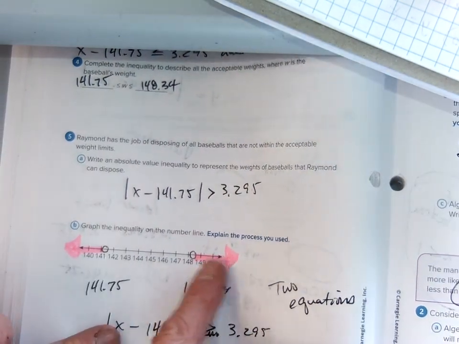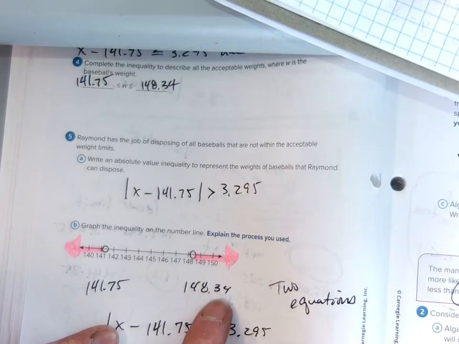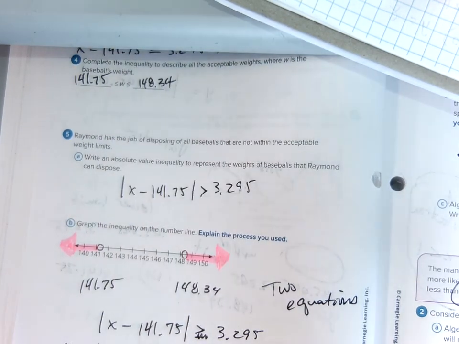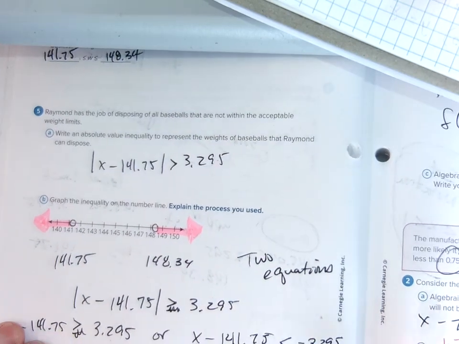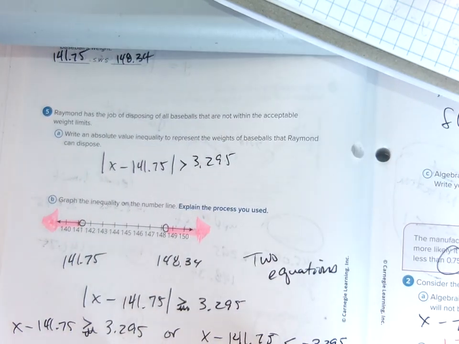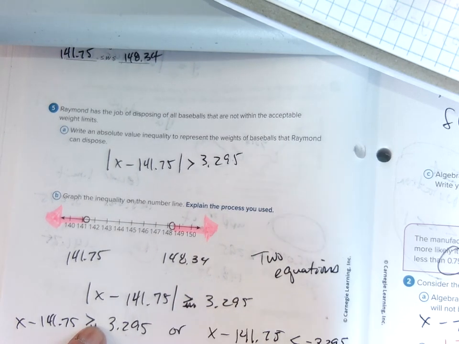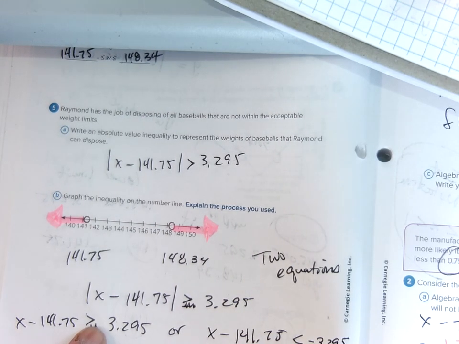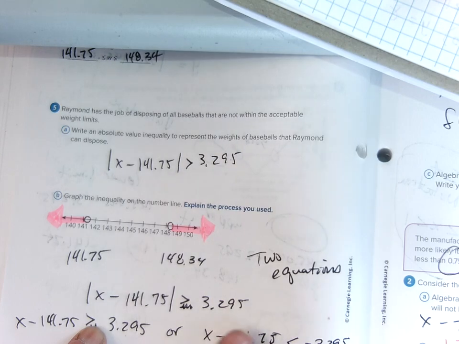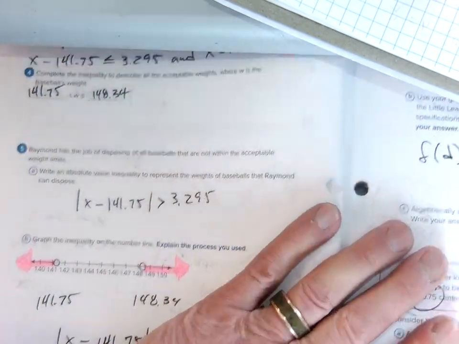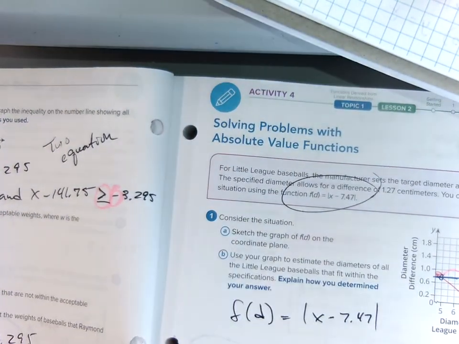So we graphed it. Anything bigger than 148.34, we throw away. Anything less than 141.75, we throw away. So how do we get this less than? Well, we know that we have two equations. We solve it. That will have a positive and we have the negative. When we have the negative, we turn the sign. We learned that when we did inequalities, okay? So two equations, again, when we solve it, we do the negative, we turn the inequality sign, so it does become less than, okay?